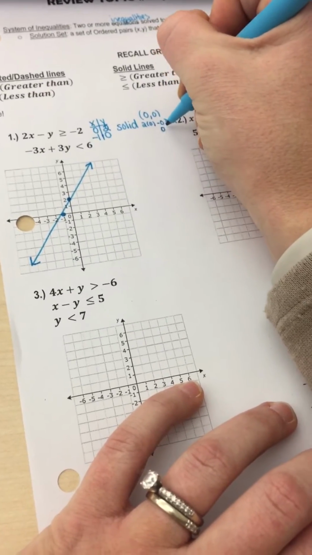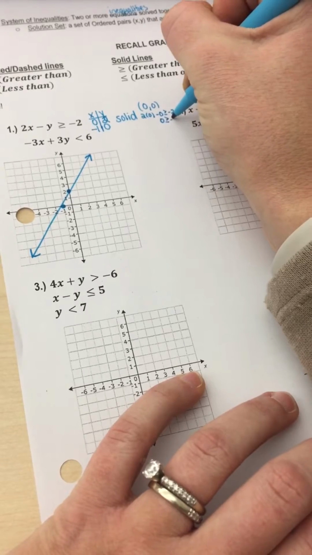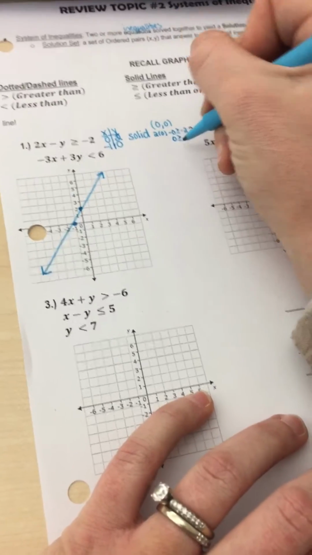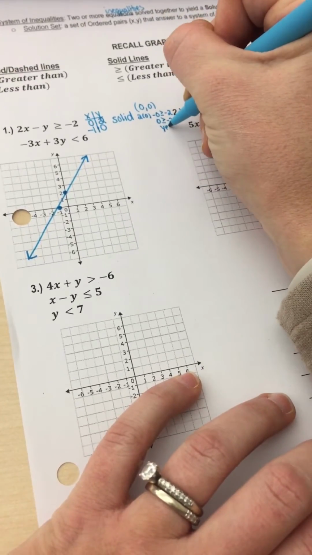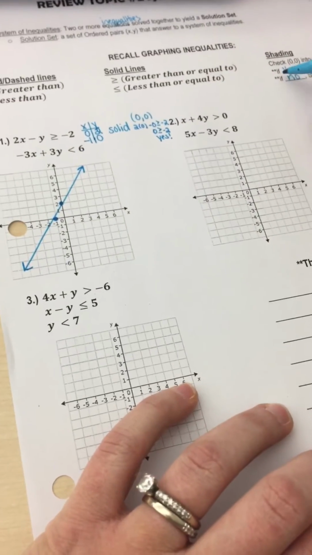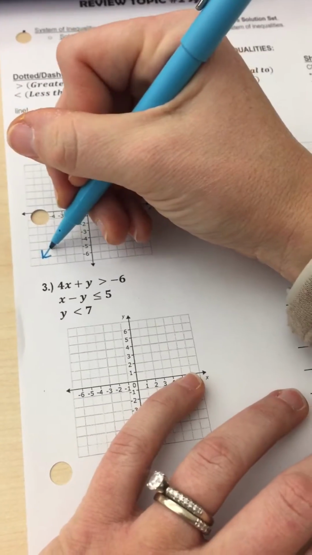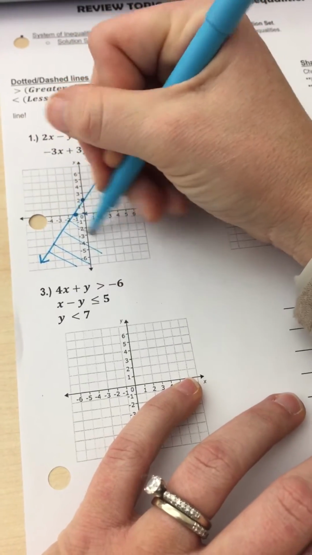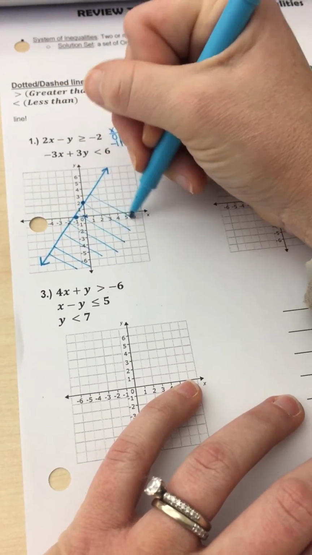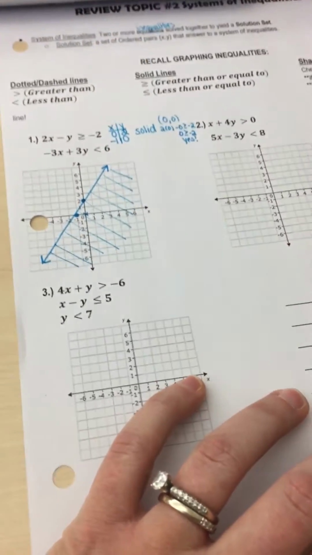So my question is, is 0 greater than or equal to negative 2? The answer to that is yes. So if I get yes, I shade where 0, 0 is. This is my cheating way of shading because it saves a lot of time.